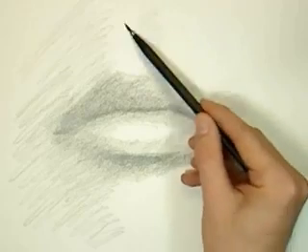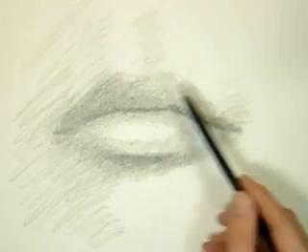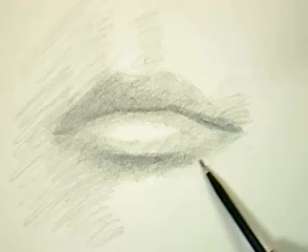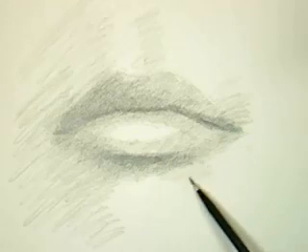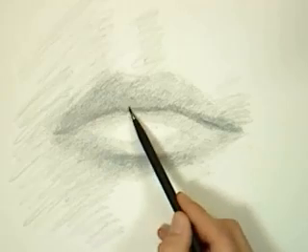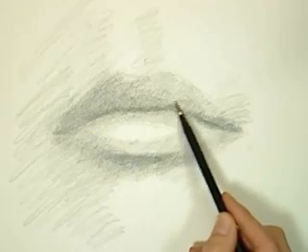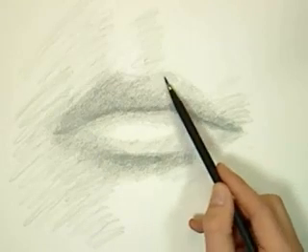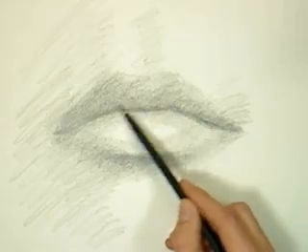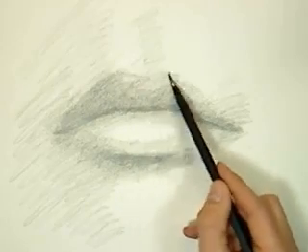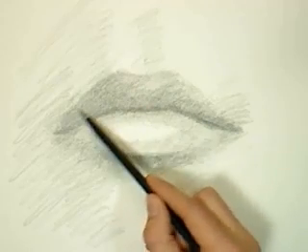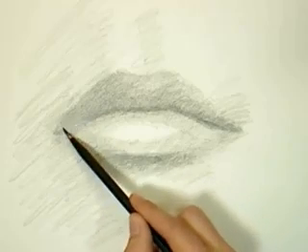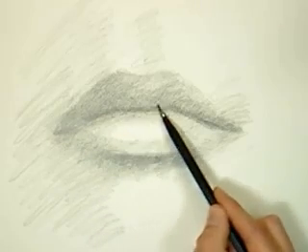Now, because sight is so integral to how we perceive reality, it's often difficult to remember that sight is just another sense, like touching or smelling.